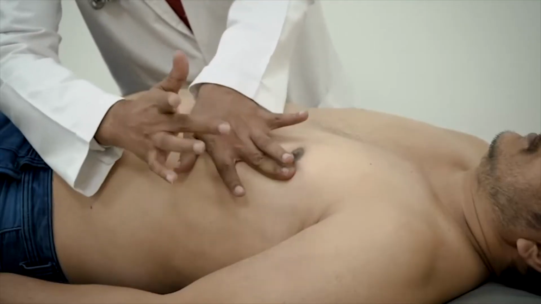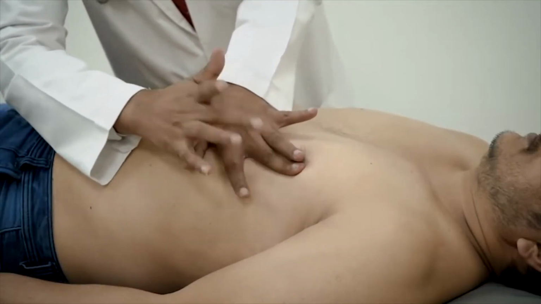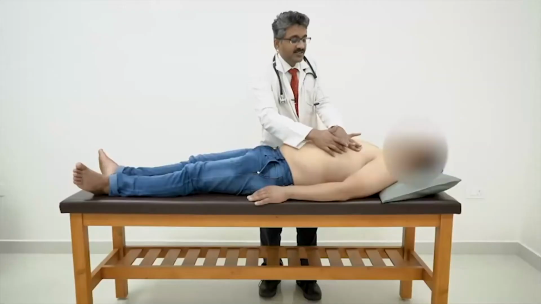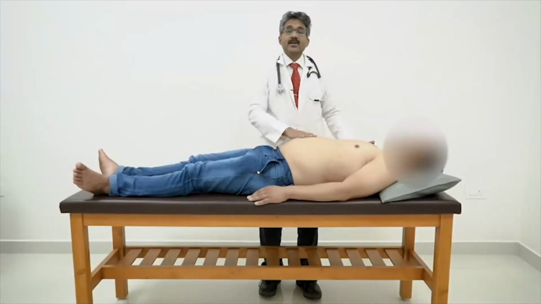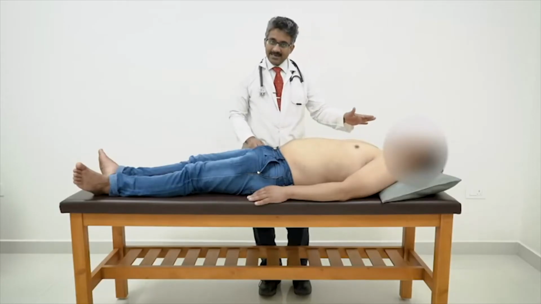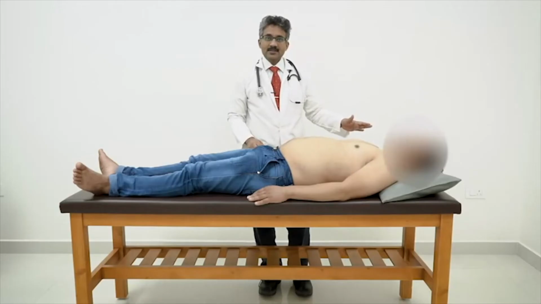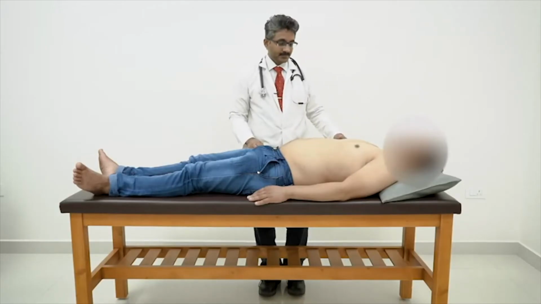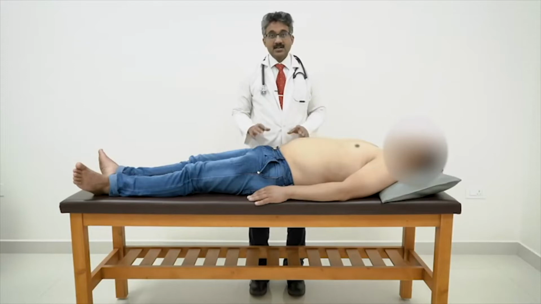The dullness should correspond to the apical impulse. If it is not corresponding, then again it indicates pericardial effusion. So, palpate the apical impulse, in the same space go to the mid-axillary line, then percuss parallel towards the heart. Okay, this is the percussion of the heart.